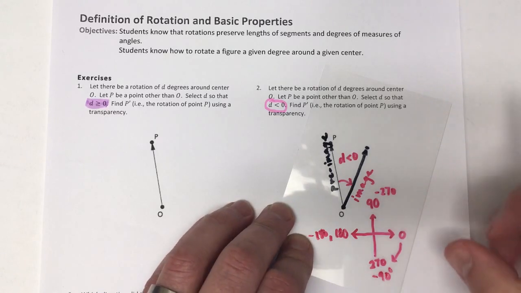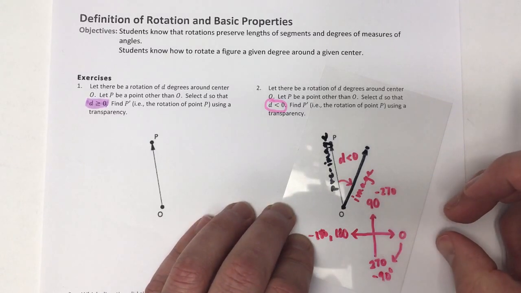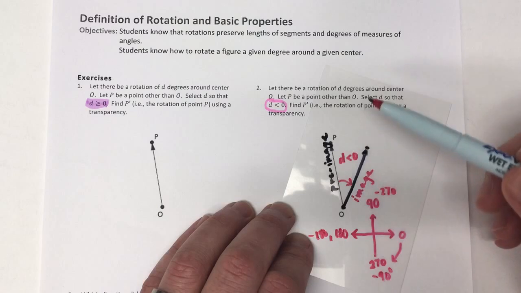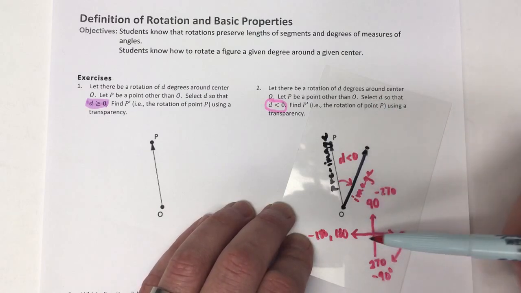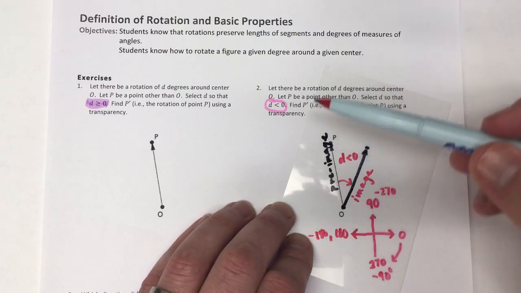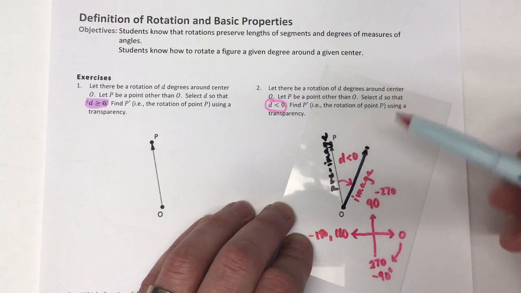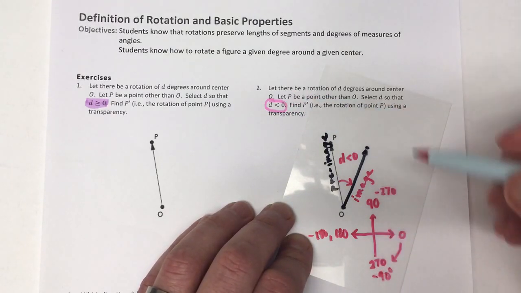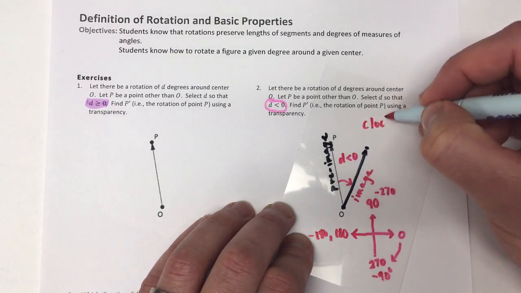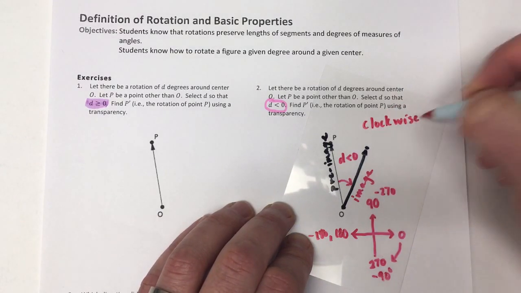Again, please pause. Make sure you clarified this, writing down the image that we're working with and the little graph, making sure you understand that if the degrees you're rotating is less than 0, then you're working in a clockwise direction.